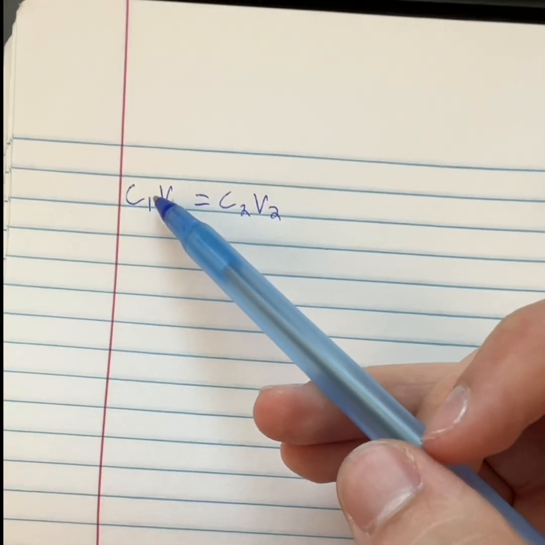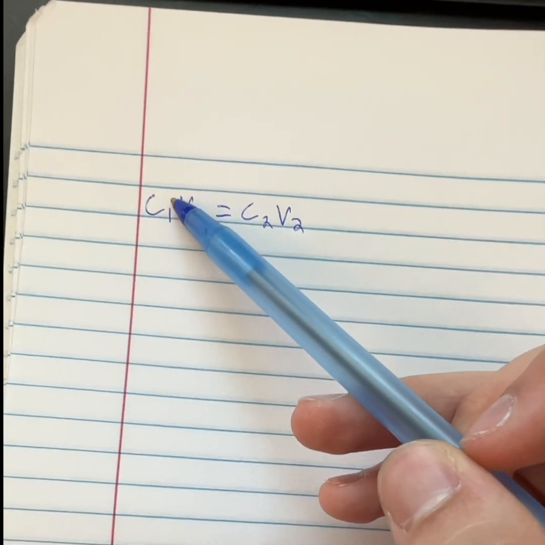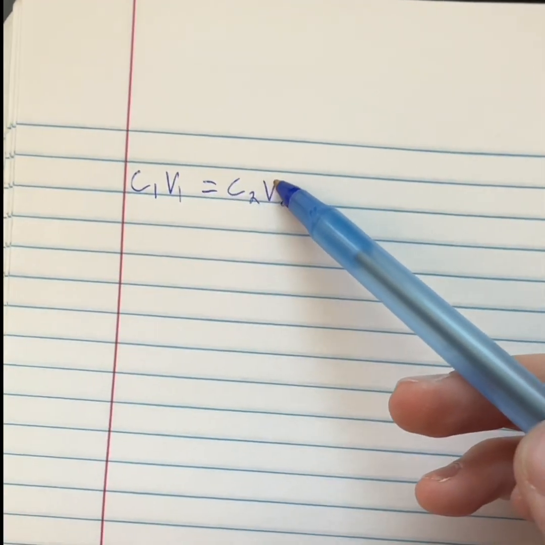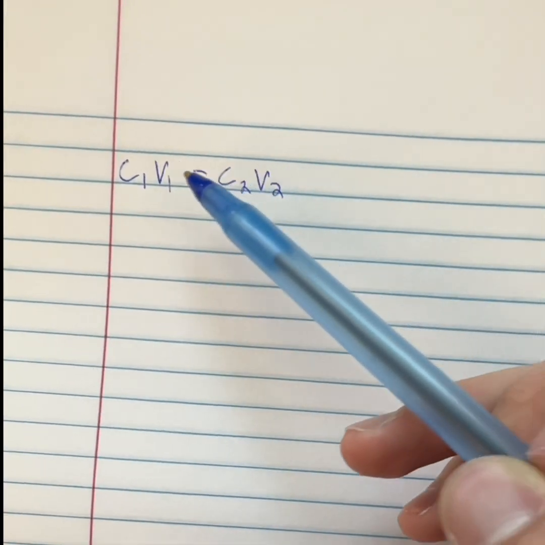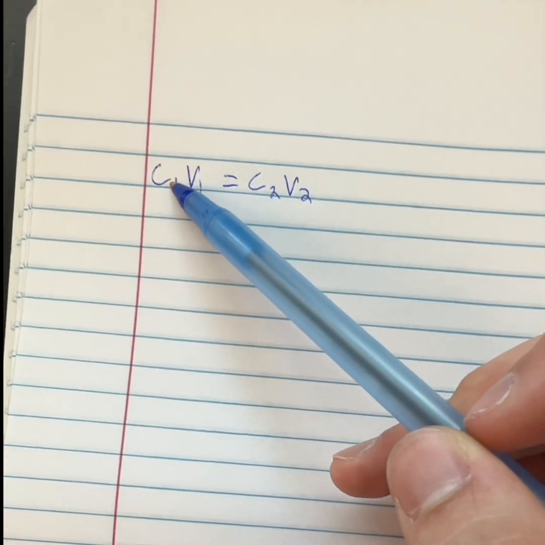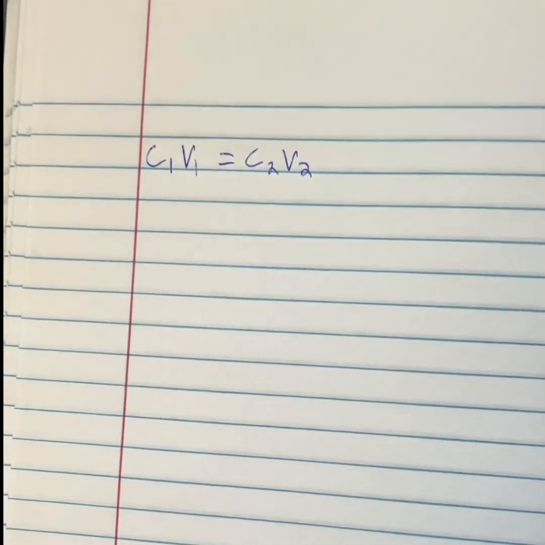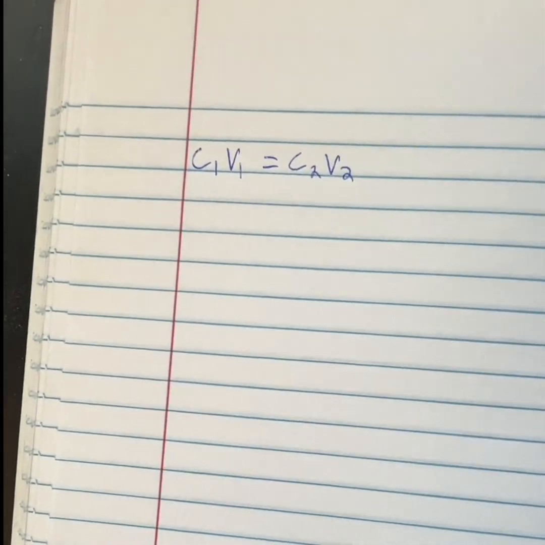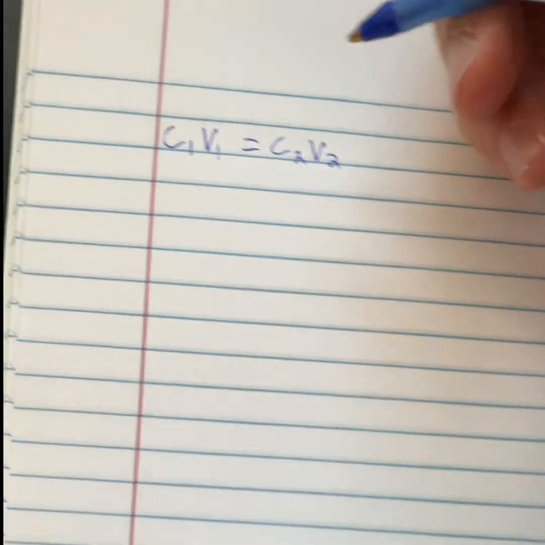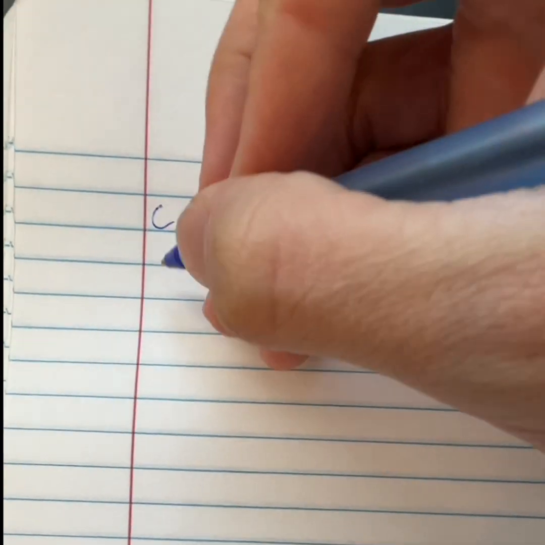If we know how much we're starting with in terms of concentration, and we know our target concentration and our target volume, then we can solve for however much of the initial volume we are going to add to the RPMI to get our desired concentration. It's a very, very simple equation.